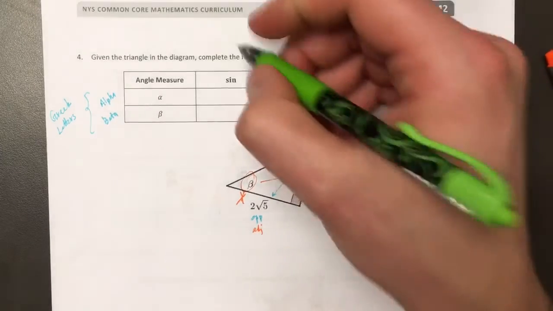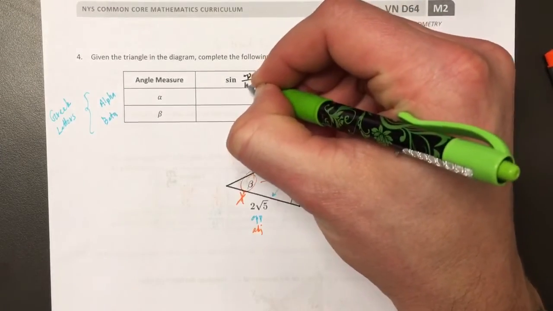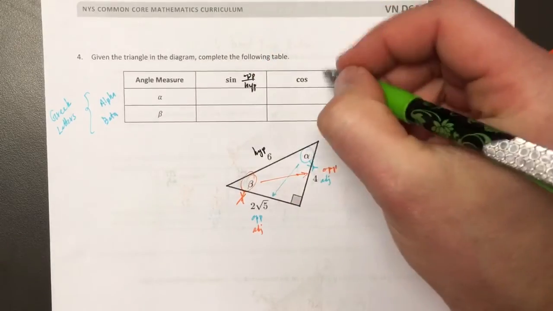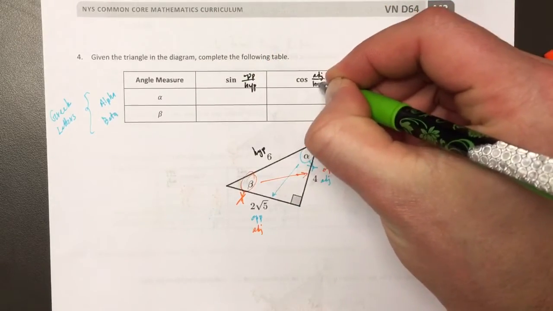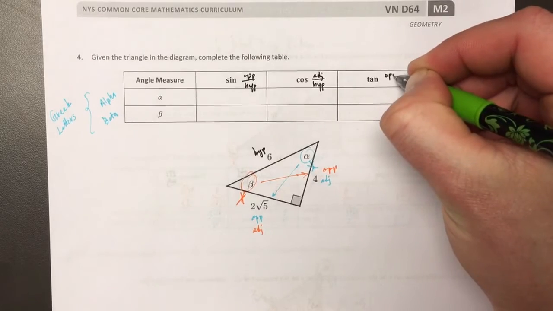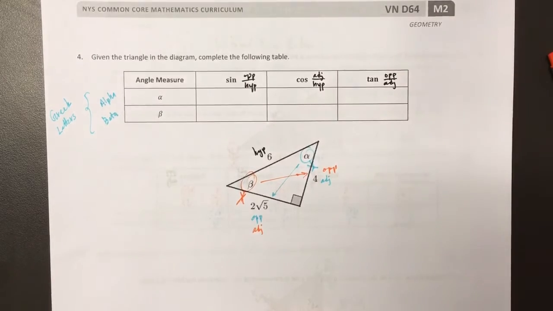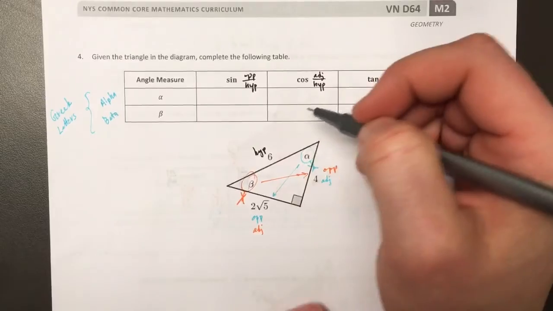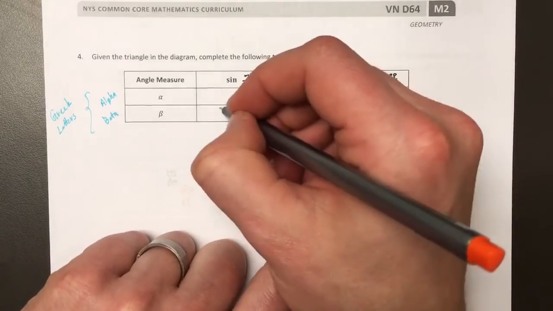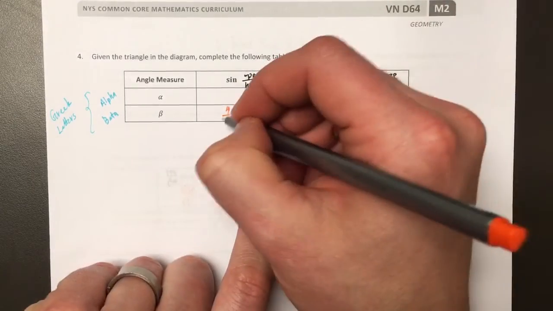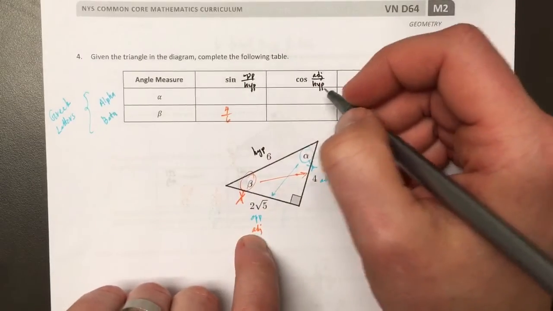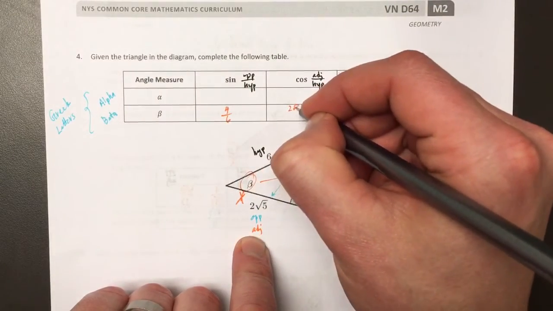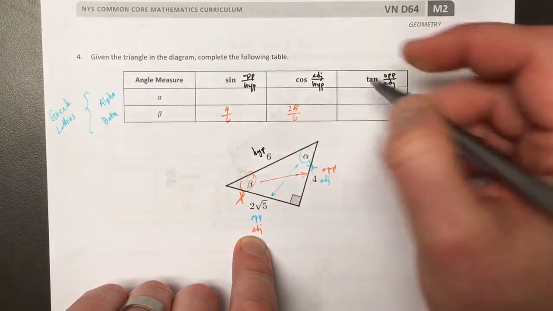Sine is opposite over hypotenuse. Again, I really stress how important it is to make sure you have your labels each time. It keeps you organized, and this unit is really all about making sure that you're organized and keeping things straight. So I circled beta in orange. I have the orange pens. I'm going to do everything in orange. Opposite is 4. The hypotenuse is 6. Adjacent is 2 square root 5 over 6.